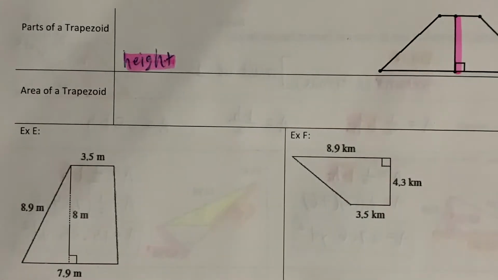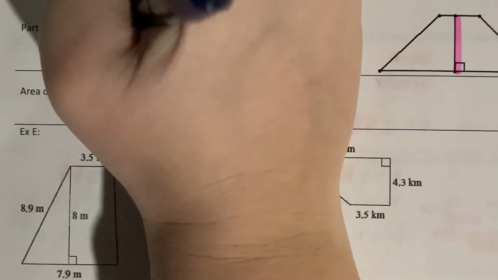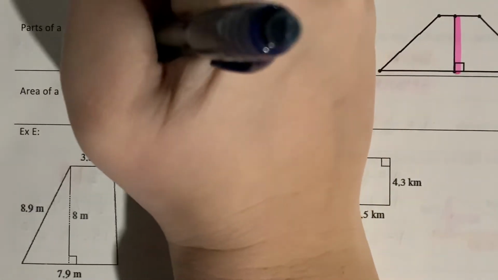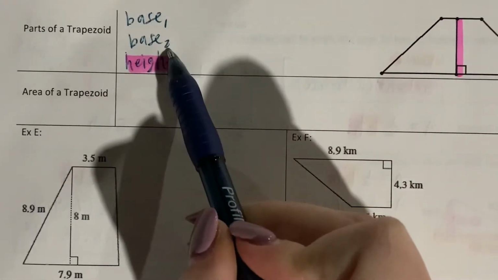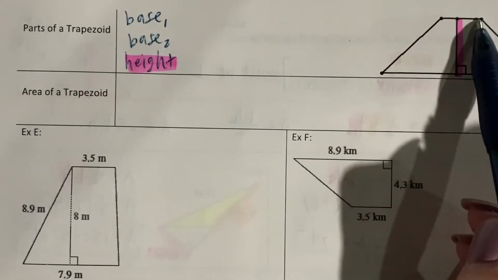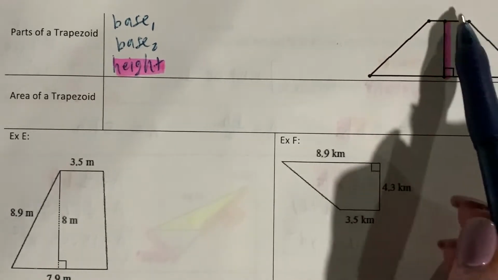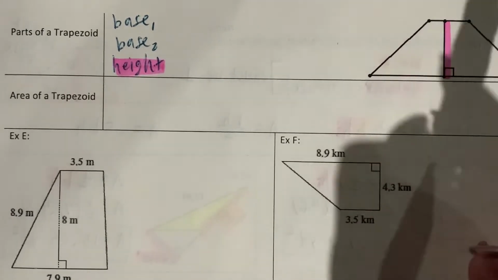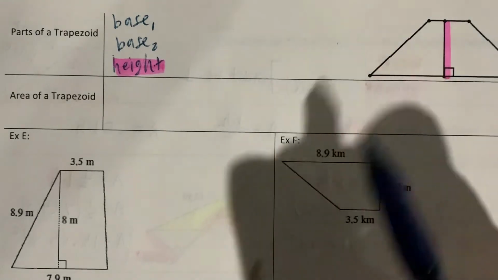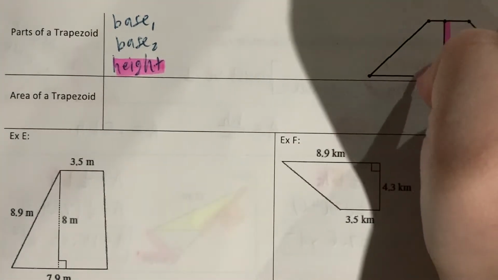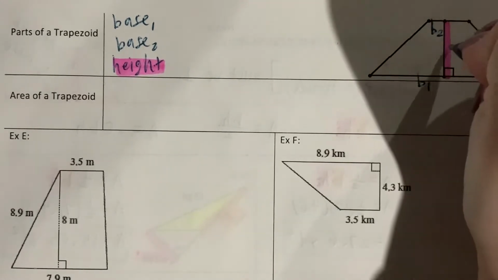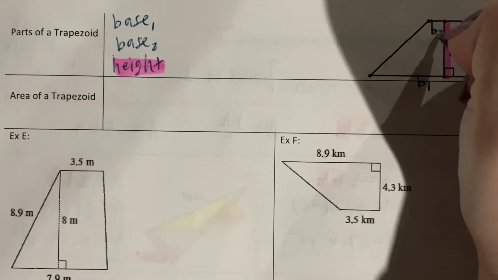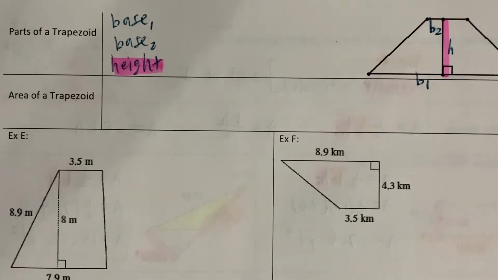So my height is still perpendicular to my bases, but I could say that I have base 1 and I also have a base 2. The reason I'm differentiating here is because you'll notice they are not the same. With parallelograms, we said our two bases were the same length. And here, if we have base 1 and base 2, they are different lengths. So this is base 1 and this is base 2, and here's our height.